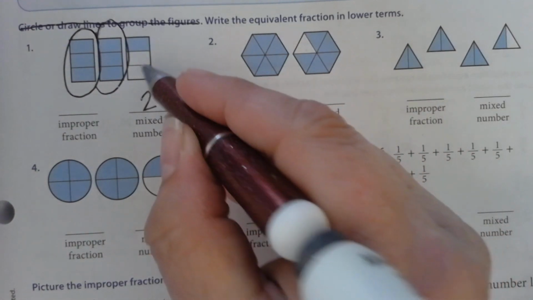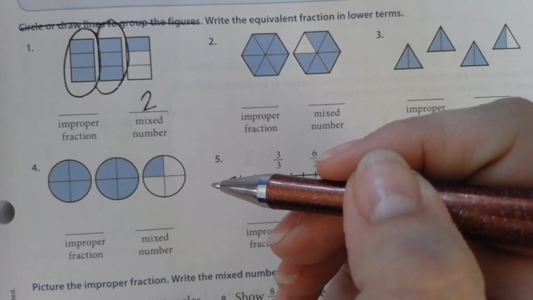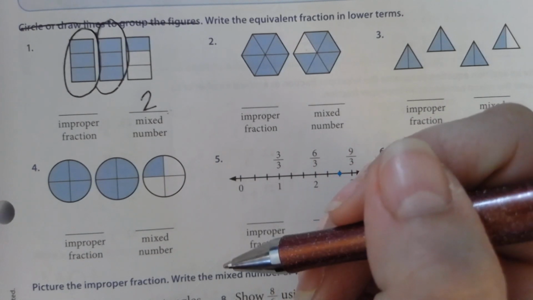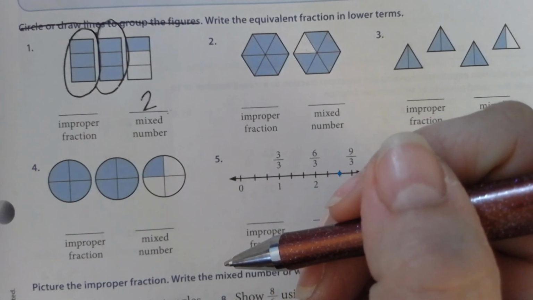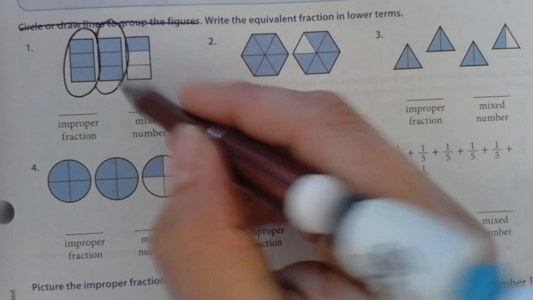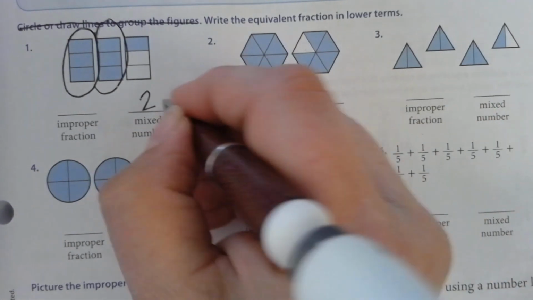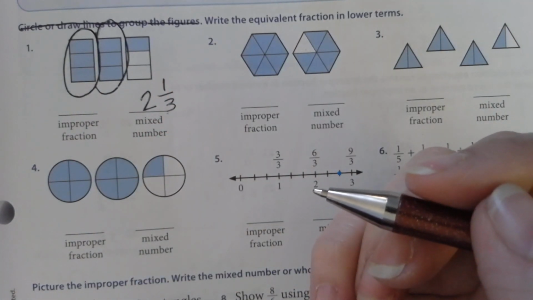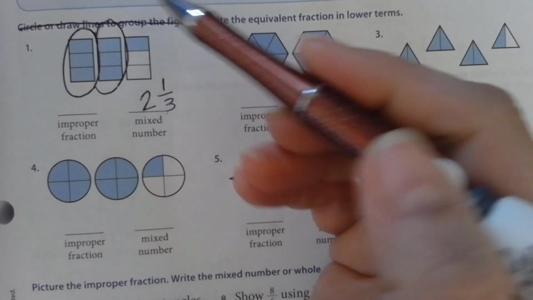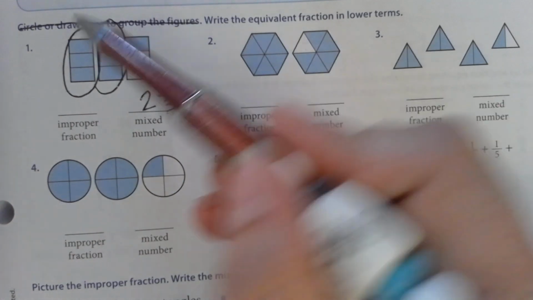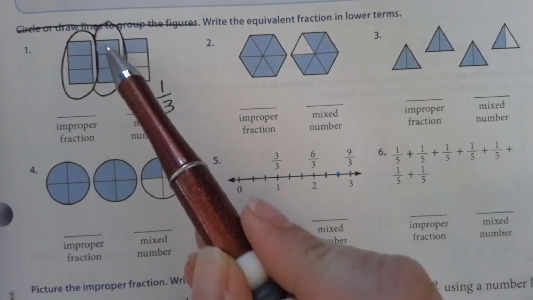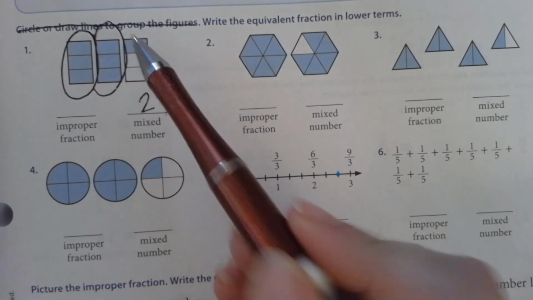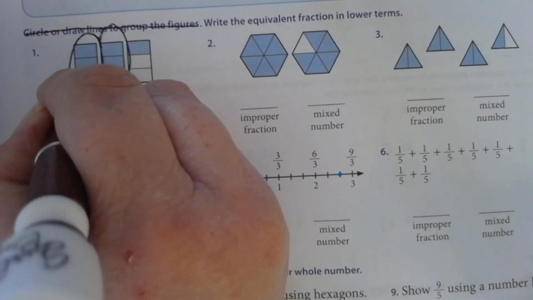Then I need to name my fraction for this third section, which is what? What is this last one? 1/3. Now, when I go to mark this as an improper fraction, I will count every single shaded box. 1, 2, 3, 4, 5, 6, and 7. 7 will go on top.